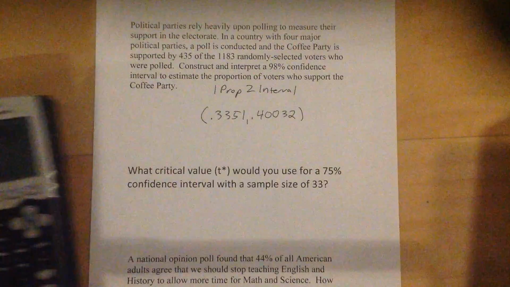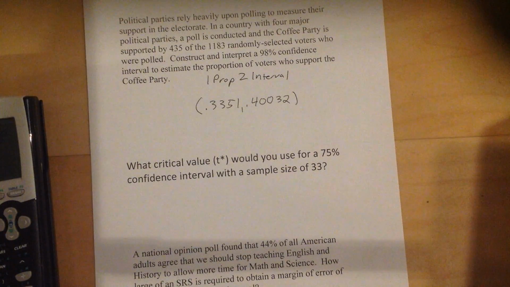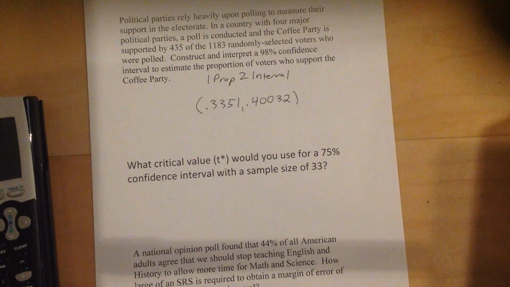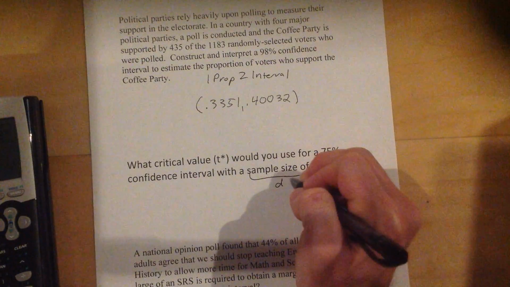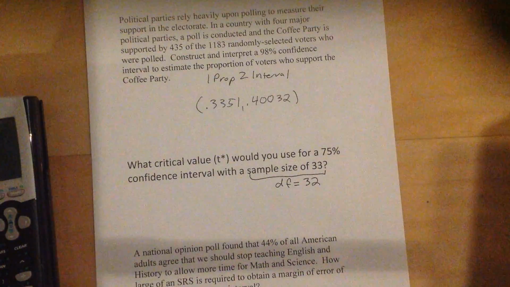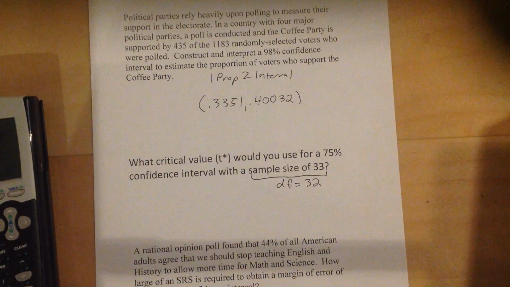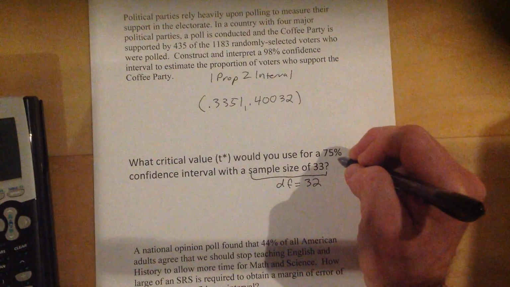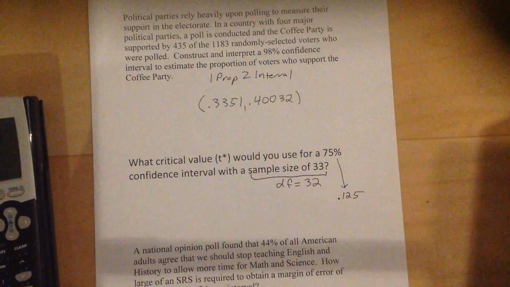Okay. All right, what critical value T star would you use for a 75% confidence interval with a sample size of 33? All right, so a couple of things here. If the sample size is 33, that tells you that the degrees of freedom are 32. And then if we're doing a 75% confidence interval, that means there's 25% left over, but that 25% gets split between the left and the right. So that's going to be 12.5%.